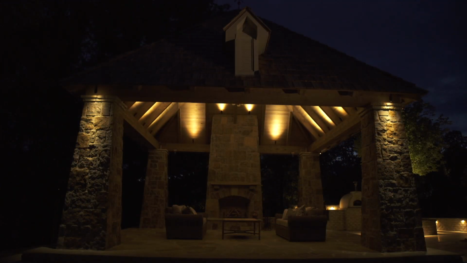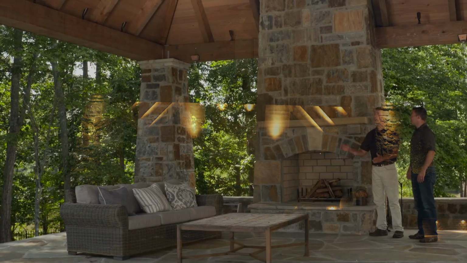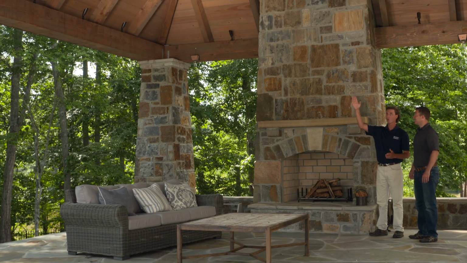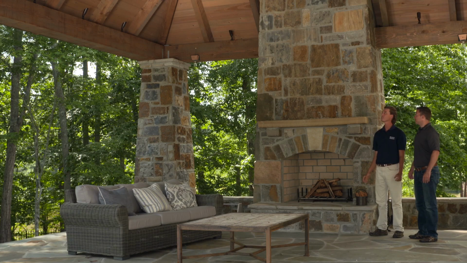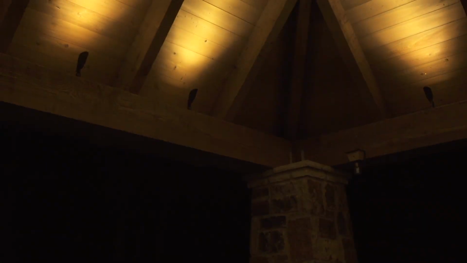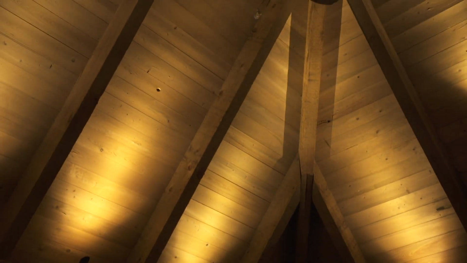That's correct. Well, that's great. So how many fixtures did you decide to use here? We have 12 fixtures throughout the whole area, and these fixtures are all aimed in a similar direction, going up. Now, that many fixtures in this structure seems like a lot. Do you use all that light all the time? It is a lot of light.